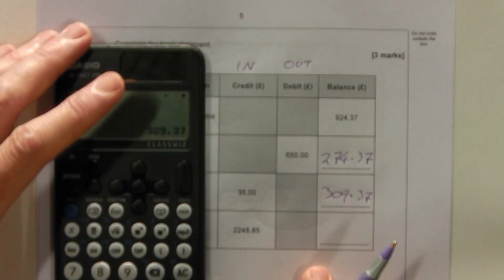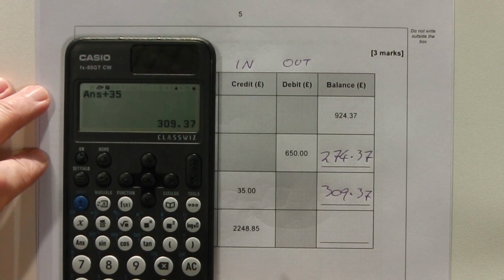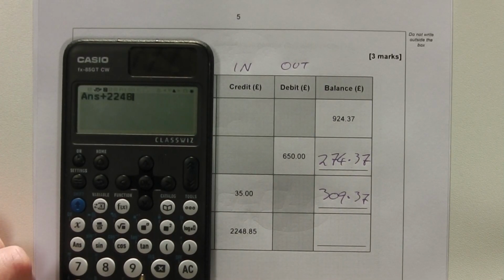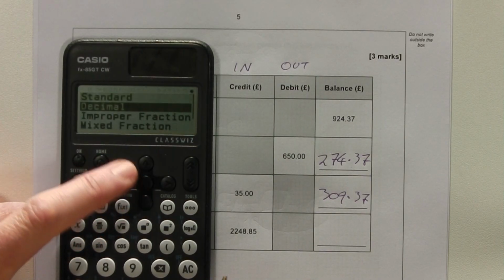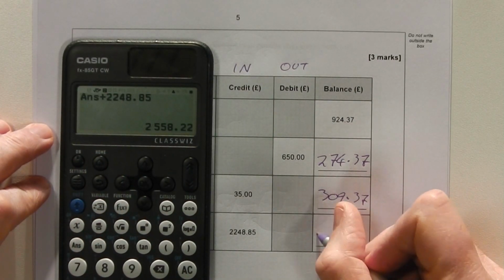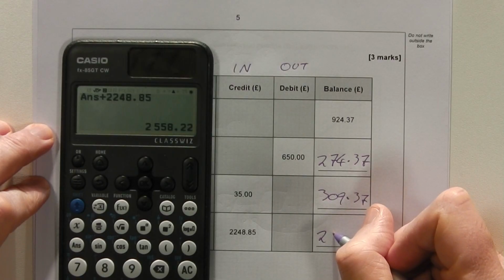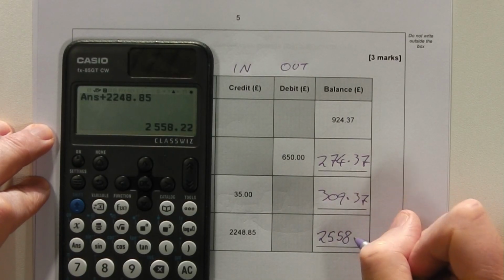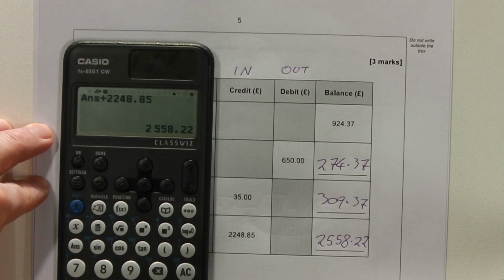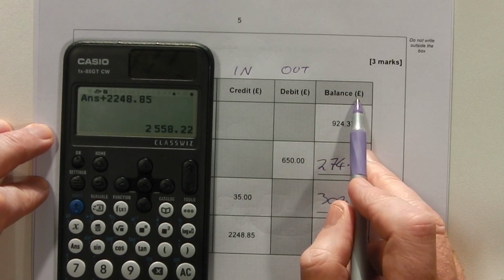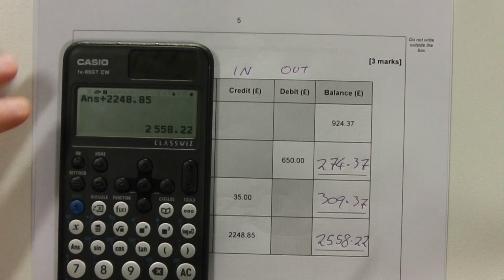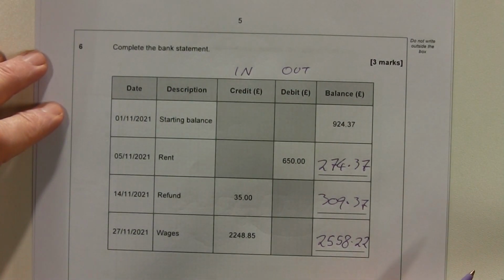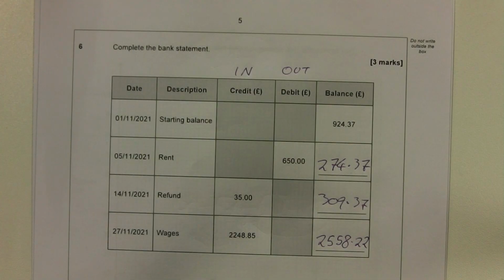Then when we look at this, we get paid. End of the month we get paid, and this is how much they're being paid. So again, this is going to be added to this. I'll leave that on my screen, and I can just add 2248.85, and then do the same again, change it across, and we've now got £2,558.22. Now we don't need to put the pound signs on these because the pound sign is at the top of the table there. But if you do, you're not going to lose out. All right, that was question 6.